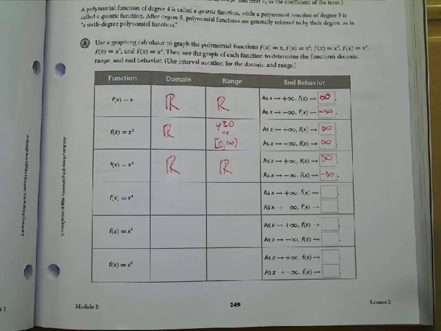As x goes to negative infinity, I want the range of this function. Is it all real numbers? Do you hit every single y value here? No, so what's the range going to be? This one should be all real numbers. I think you maybe got them out of order or something like that. What happened there? That's good.